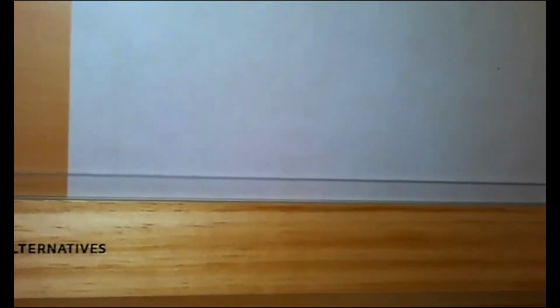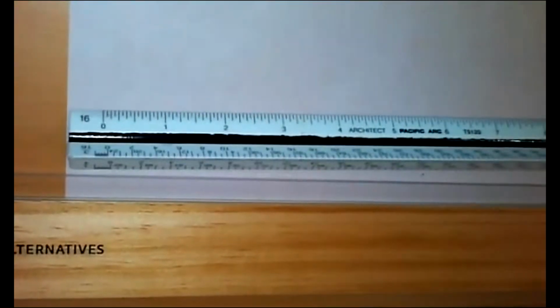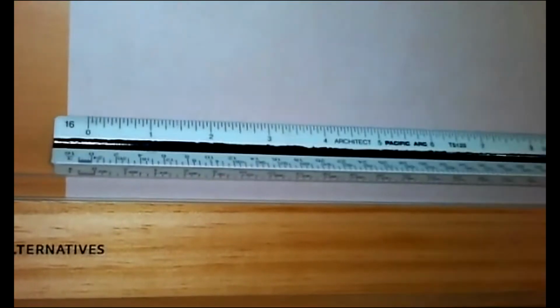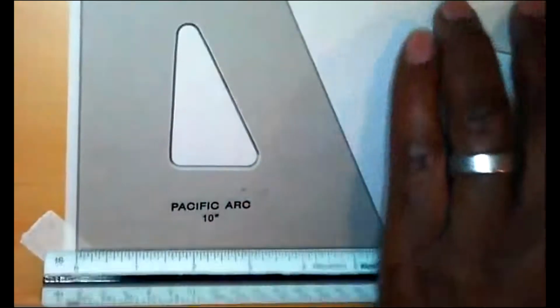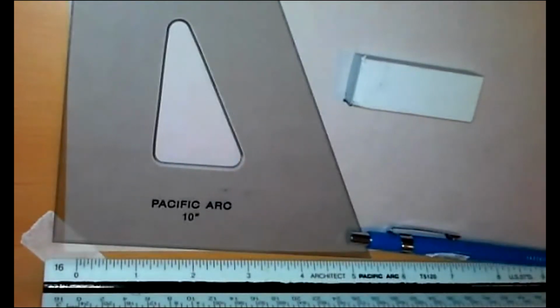Okay. All right, so what you're going to need is the architect scale, your eraser, the 30-60 triangle, and of course your mechanical pencil that has the 0.7 millimeter 2H lead in it. Okay, that's what you're going to need to get started to draw the cartoon.